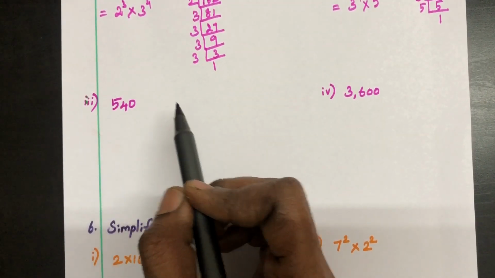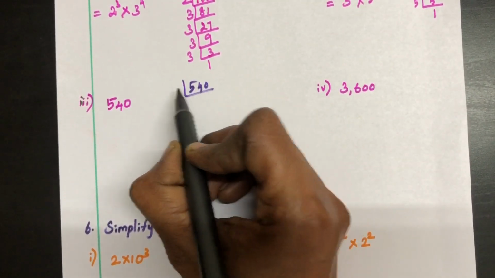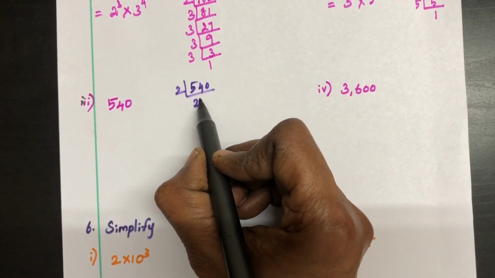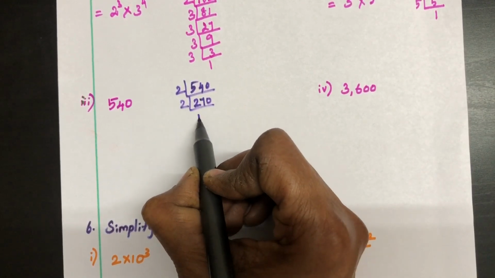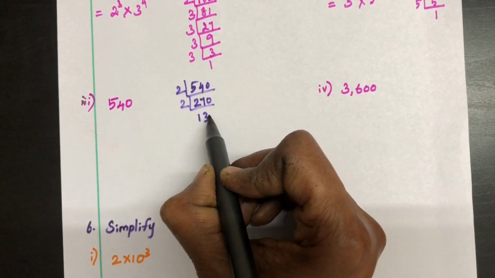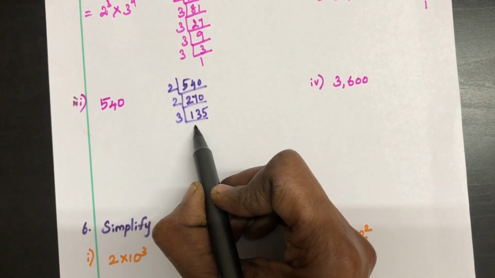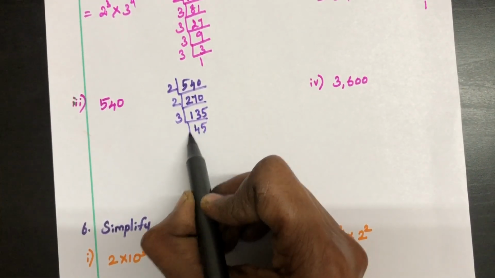Third subdivision, 540. How to do this 540? Just prime factorization by 2. 2 can divide this, no? 2 times and 7 times 0. Again 2 can divide this, 1, 3, 5. 3 can divide this 2. How many times 3 here? 4 times, 5 times.